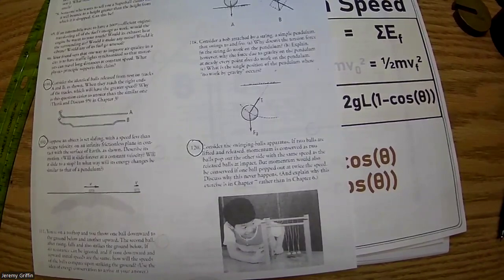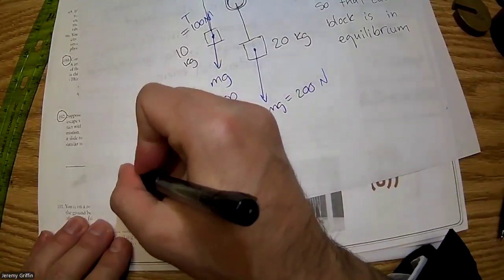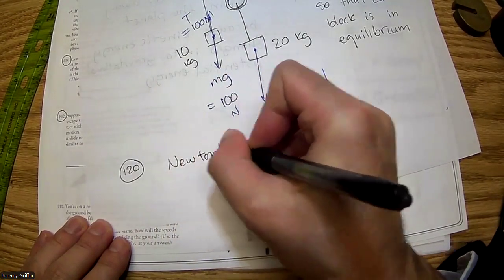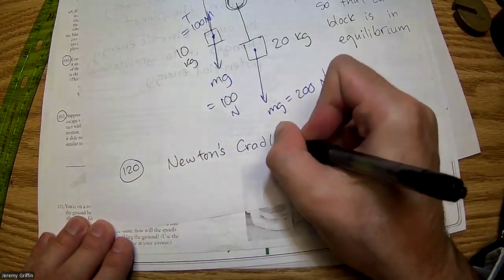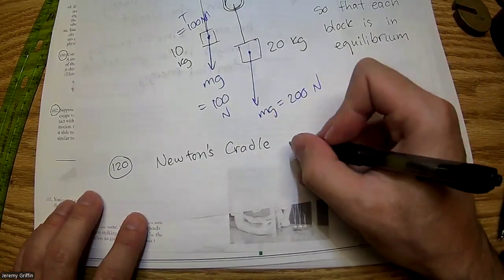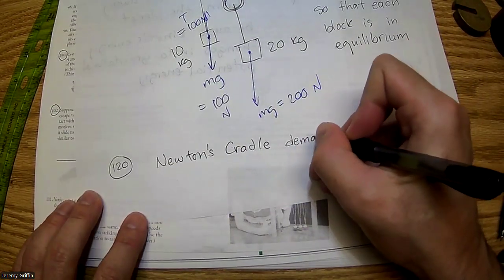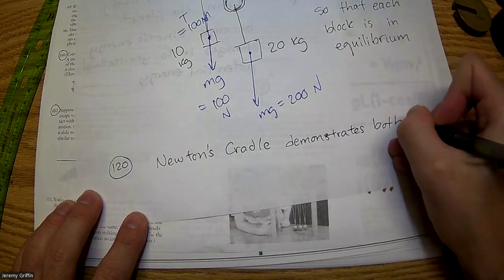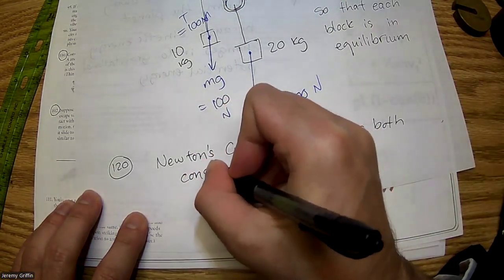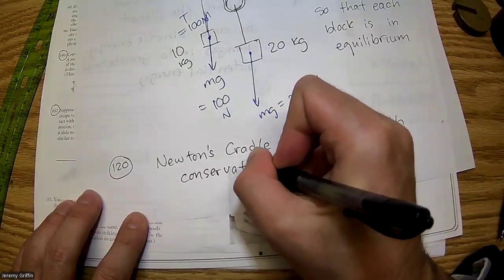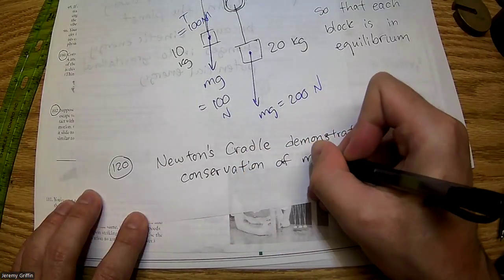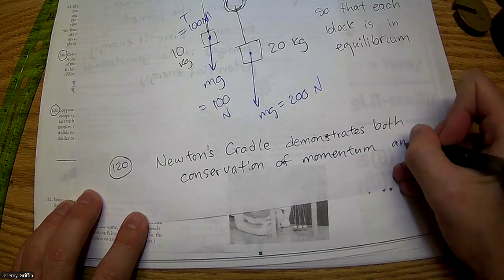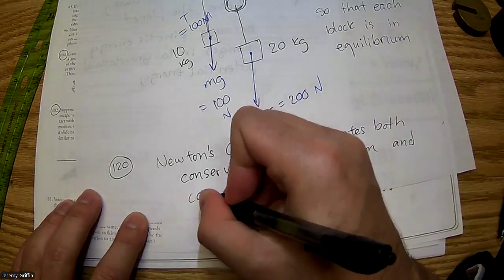So here I'll just say 120. Sometimes you see that called Newton's cradle. So, Newton's cradle demonstrates both conservation of momentum and conservation of energy.